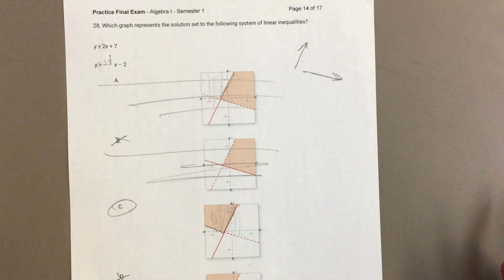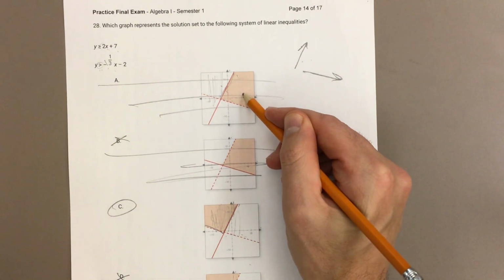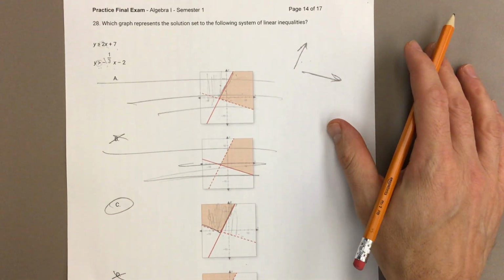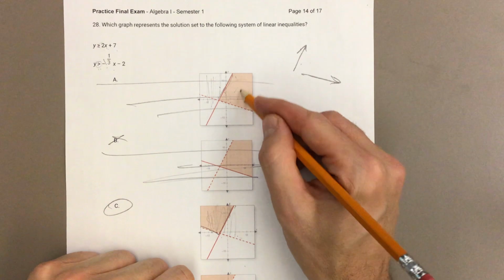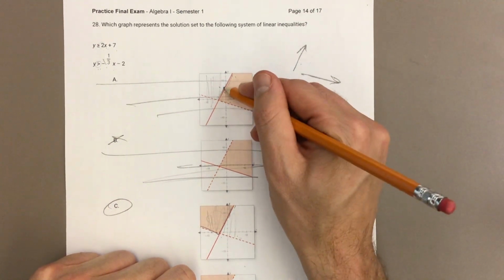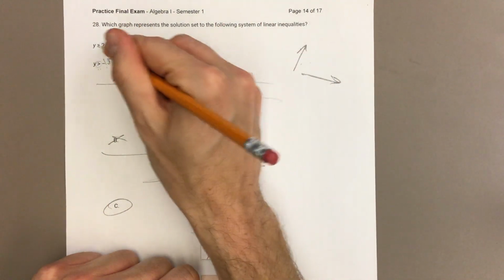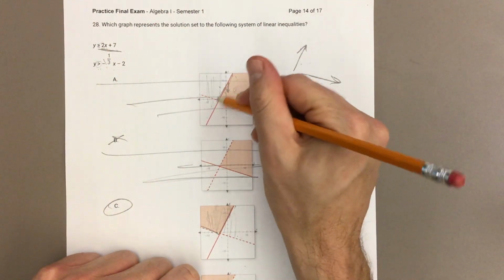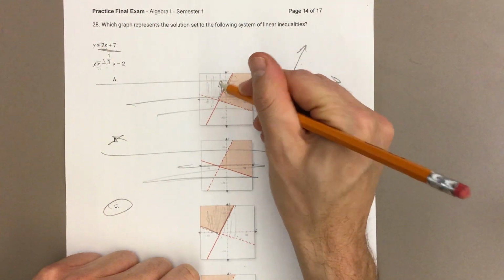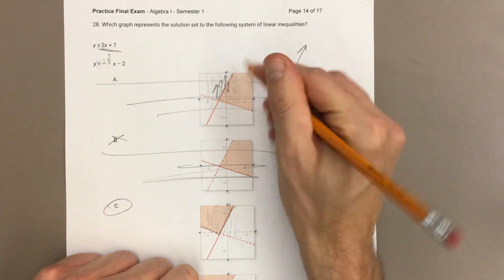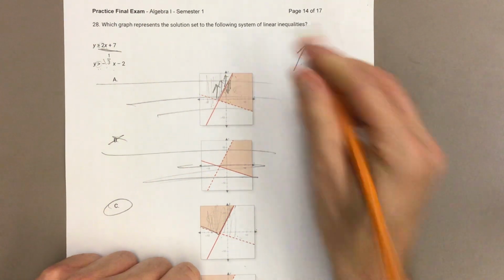In this one, A, this region where you're saying your solutions are, it's not. This is less than this line, okay? We need our solution to be greater than or equal to 2x plus 7. So we need to be on this side of this line, not on this side. Okay? That's why that one's wrong.